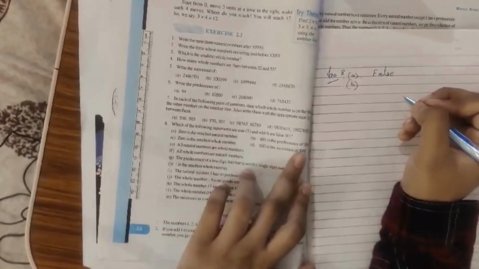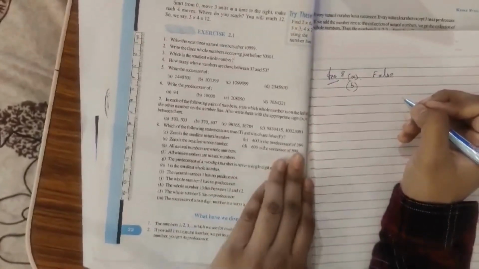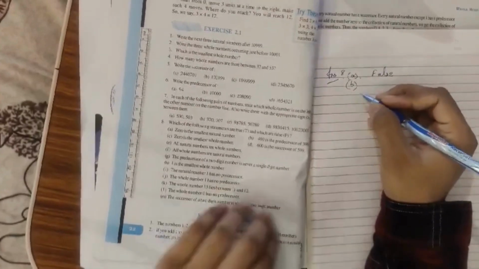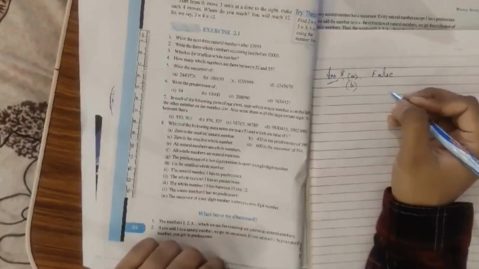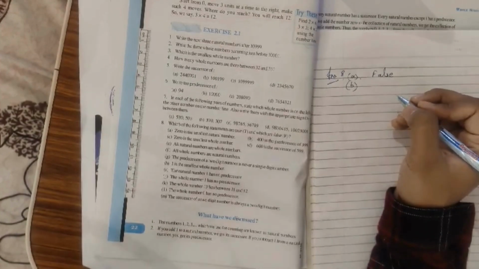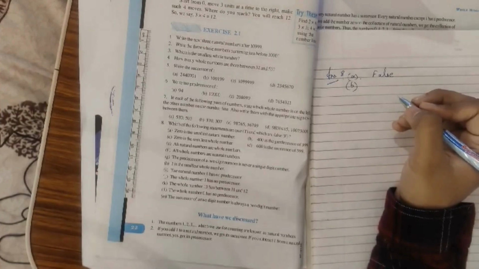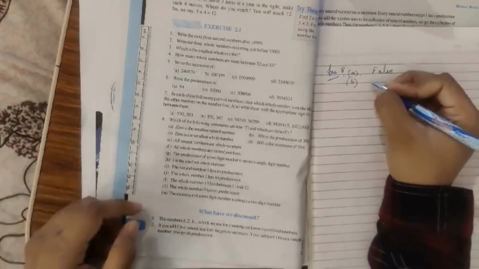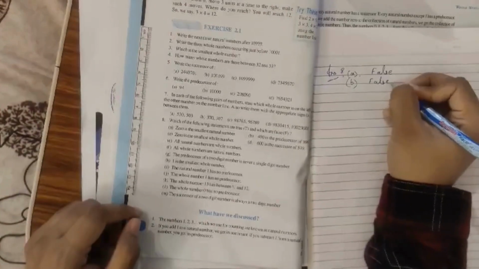Okay. B. 400 is the predecessor of 399. So the answer to the B is false. 400 is the successor of 399. So after adding 1 to 399, it comes 400. So it is not the predecessor, it is the successor. So again, it is false.